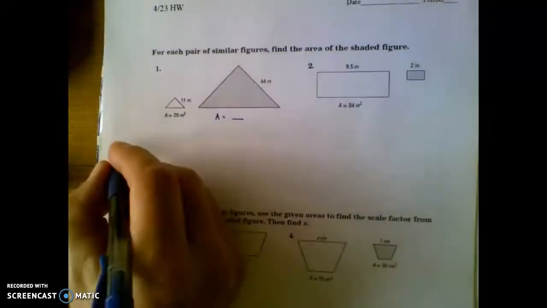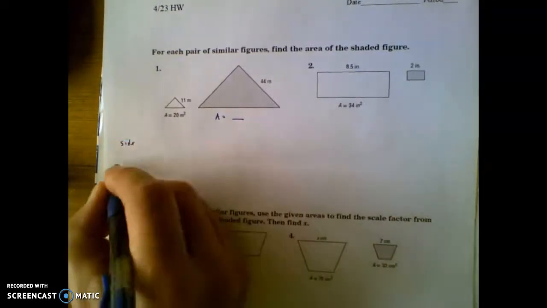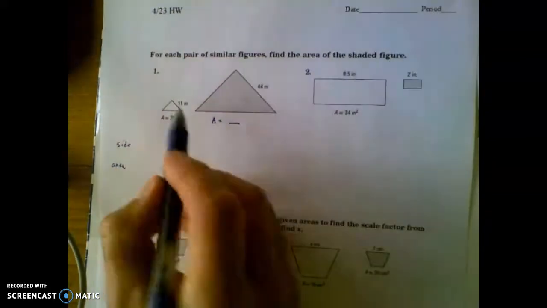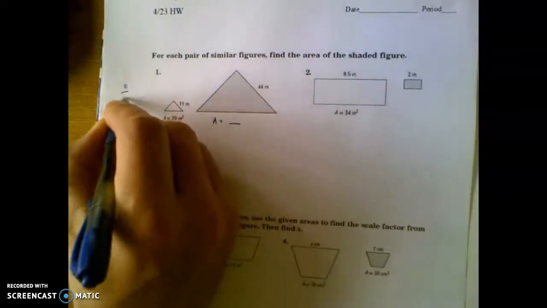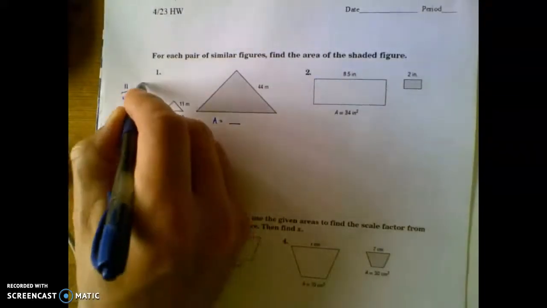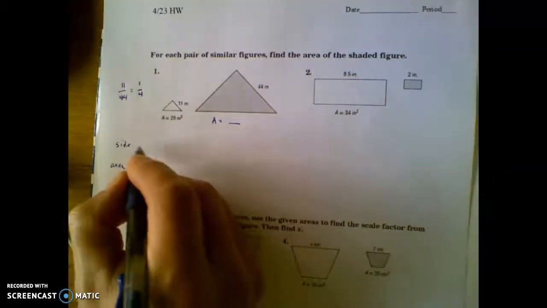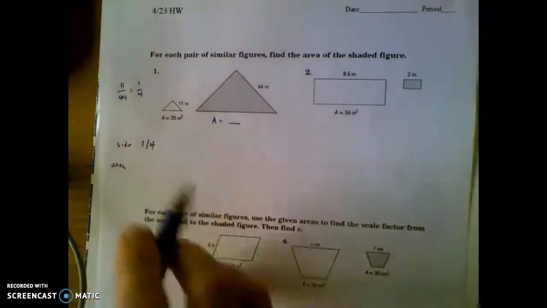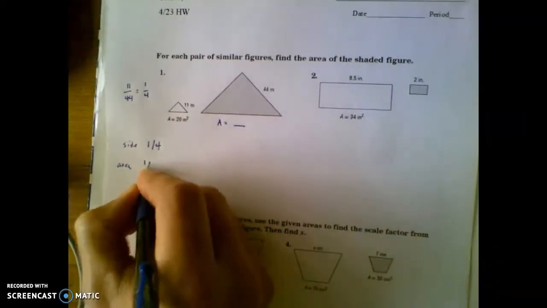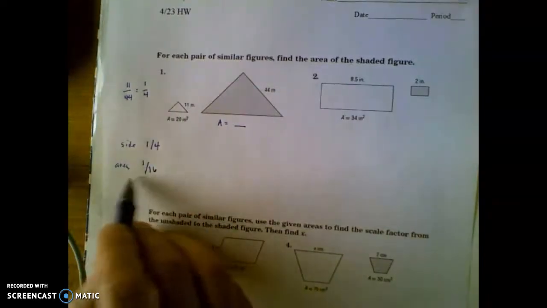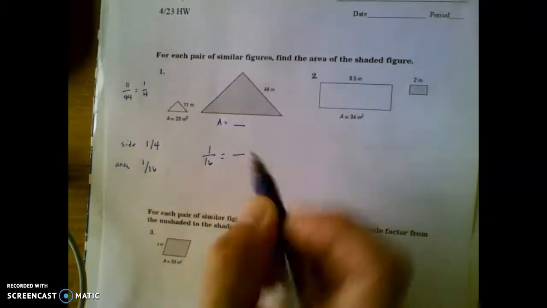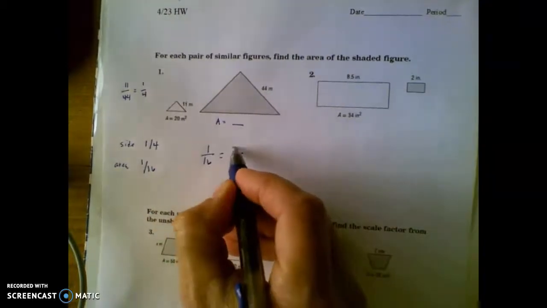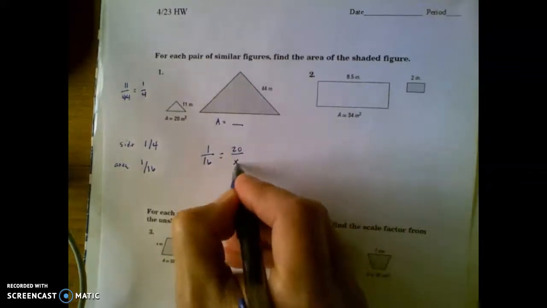So just like before, you were still going to need a side ratio and an area ratio. I can get the side ratio with the sides they give me, which are 11 to 44. Again, I can reduce that by going down to 1 to 4. If I use that as my side ratio, I can square that to get my area ratio. So 1 squared is 1, 4 squared is 16. That's going to be the ratio of the areas, and that's what you're going to use in the proportion. So 1 over 16 is equal to, I'm given the smaller area, so it needs to go on top. I'm looking for the larger area, so I'm going to put that on the bottom.